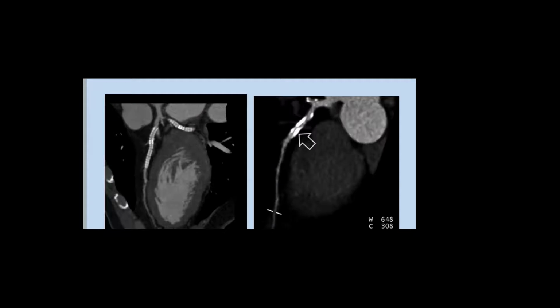The problem of cardiac CT, which limits its diagnostic accuracy, especially with stents and calcium, is the so-called blooming artifact or volume averaging artifact. When you have a dense structure like a stent or calcium, it blooms. It appears bigger than it actually is, and it might conceal or hide the lumen. So you won't see the lumen well, and the stent or calcium will appear larger than it actually is. This is called blooming artifact.